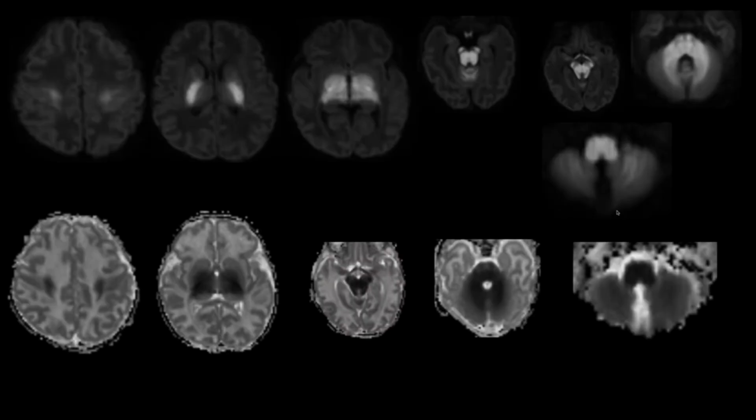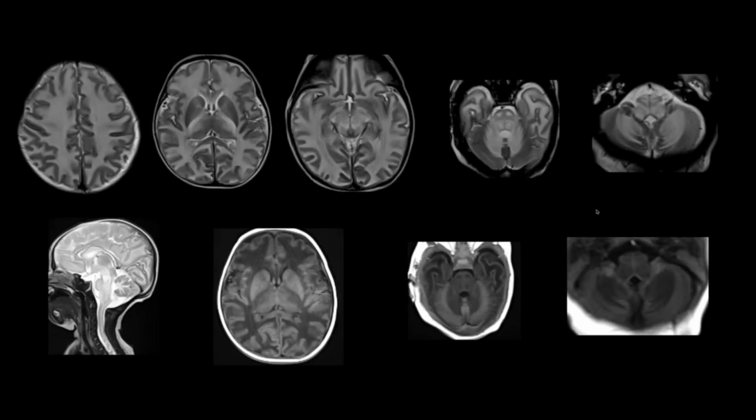I think the scan was done at around 2 months of age, and you can appreciate these pretty characteristic changes in the diffusion sequences with restricted diffusion in the corticospinal tracts, the pyramidal tracts, thalami, brainstem, the optic pathways, and also the cerebellum, which shows a swollen appearance on the T2 weighted sequences. And you can appreciate that the cord is also edematous and extending up to at least the visualized cervical and upper thoracic cord.